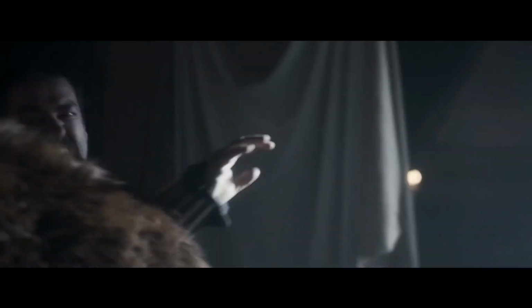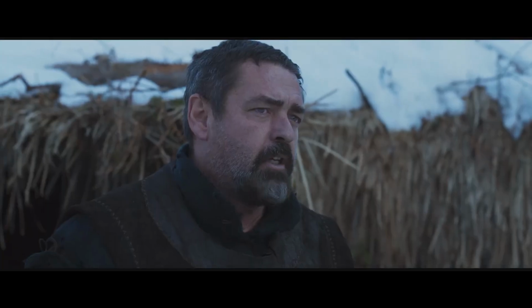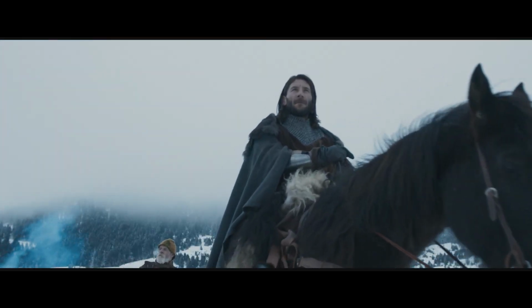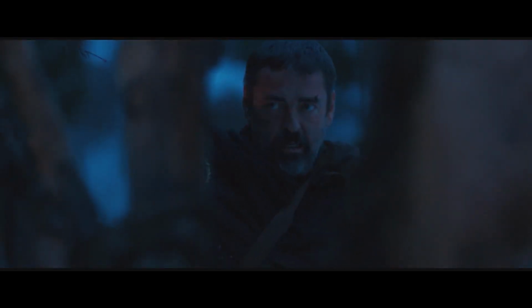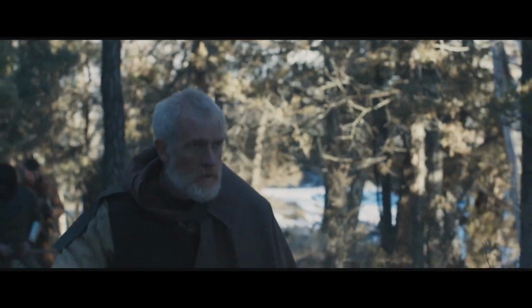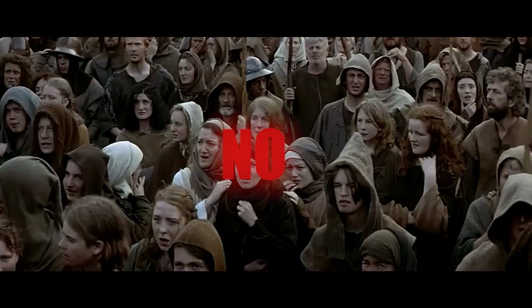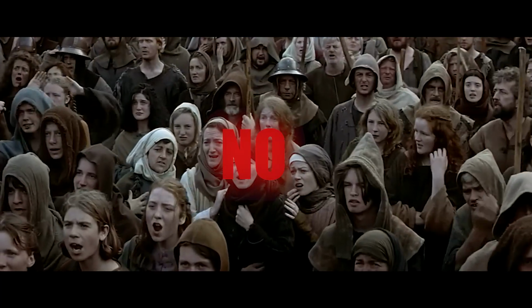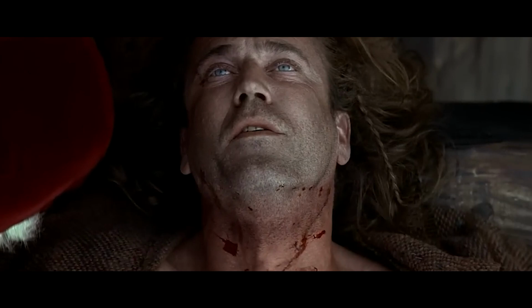The movie follows his journey from a nobleman with conflicting loyalties to a leader determined to free Scotland from English rule. If you're wondering, does the movie pick up exactly where Braveheart left off? The answer is both yes and no. It doesn't start the moment after Wallace's execution, but it definitely deals with the immediate aftermath.